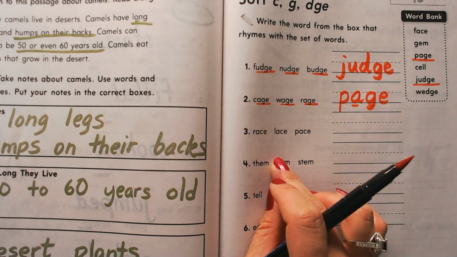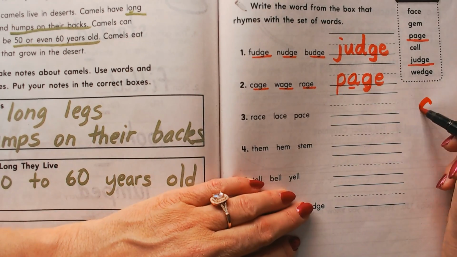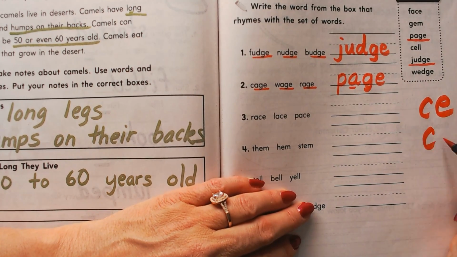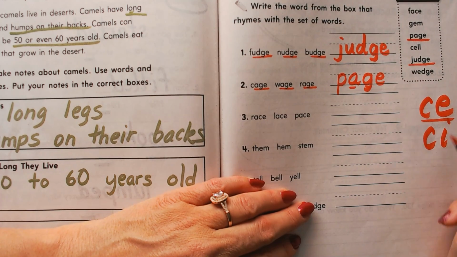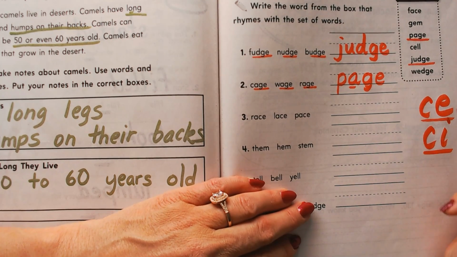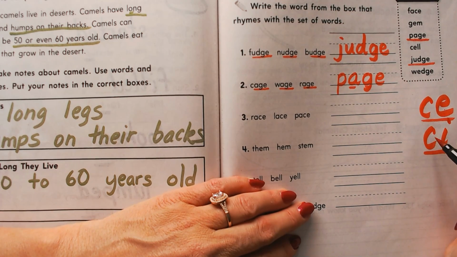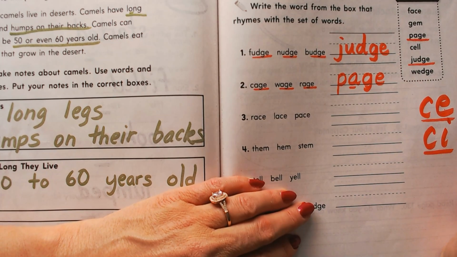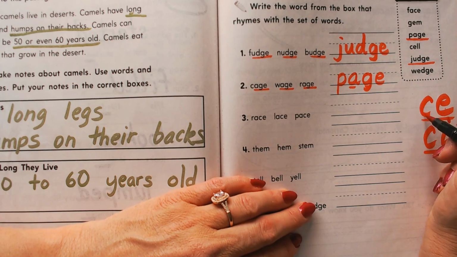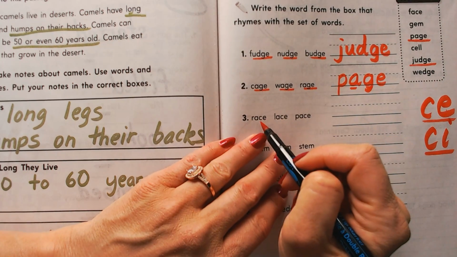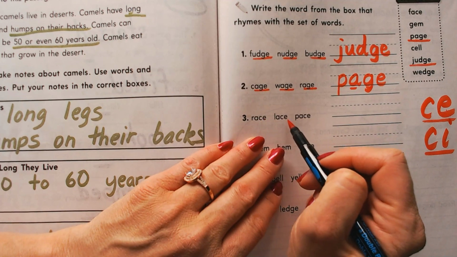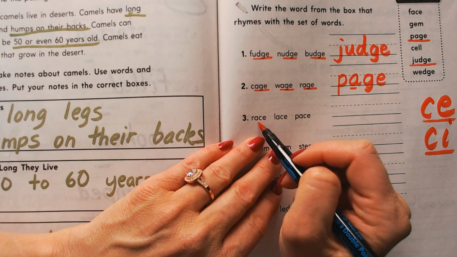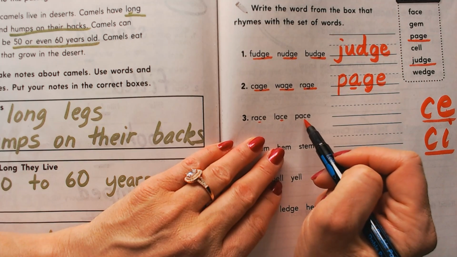Oh, I forgot to tell you. When you see CE or CI in words, very often, like most of the time, those two letters, the E and the I, will make the C that's right before them say their soft sound. It's hard to say k, k. It's easier to say s. So it makes the C say their soft sound. So these are going to say, there's an evil E here, right? Here and here. It's going to make those C's say their soft sounds.